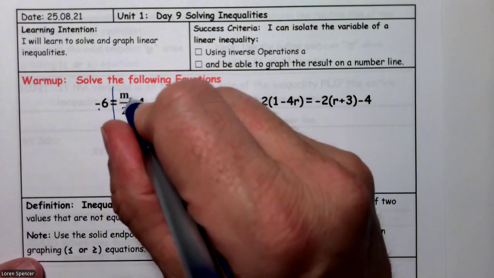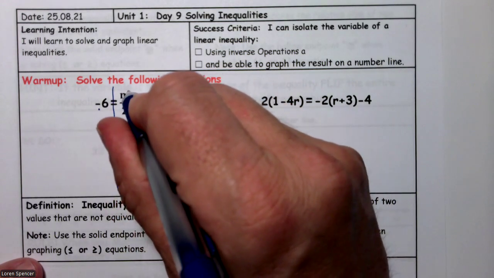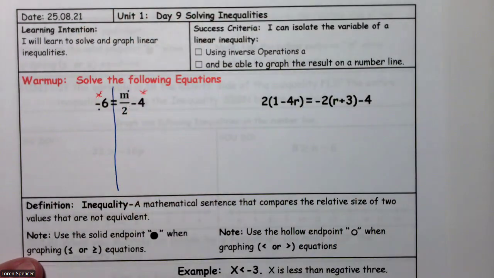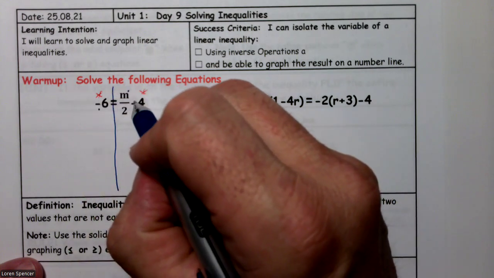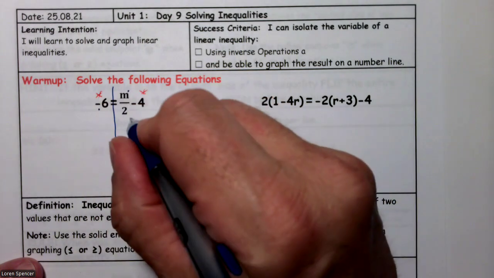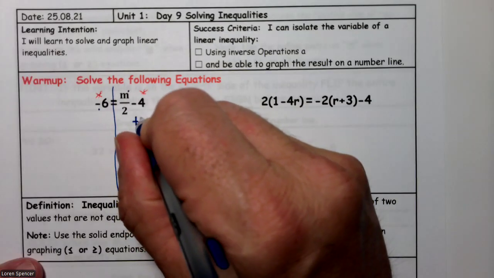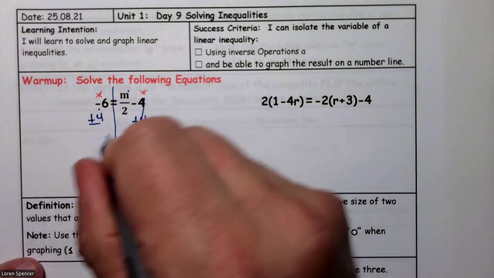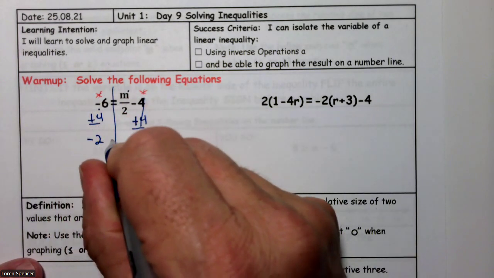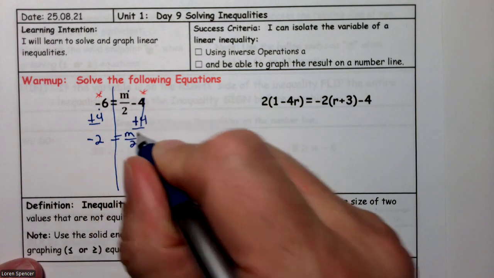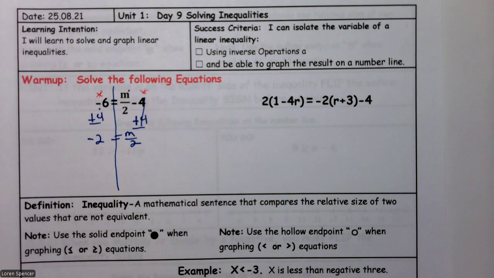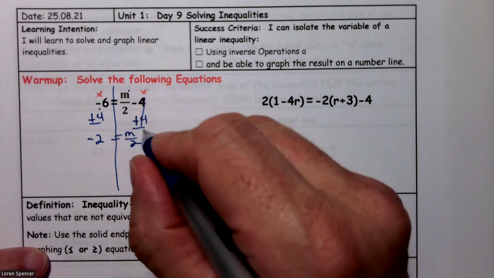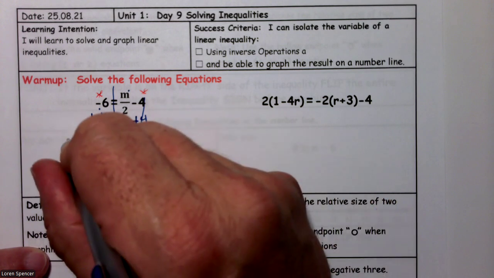And we do that by opposite operation. The goal is to get this variable m by itself. We happen to have two constants, the -6 and the -4. But the -4 is the one that's on the wrong side, so we have to move it. So how do you undo a -4? You move it by adding 4. So this drops off, and we end up with -2 equals m over 2. Well, now that fraction line means we're dividing, so we need to undo division, and we do that by multiplication.